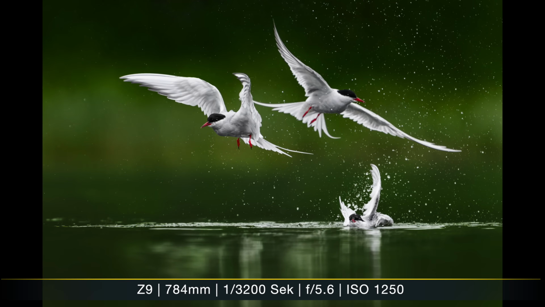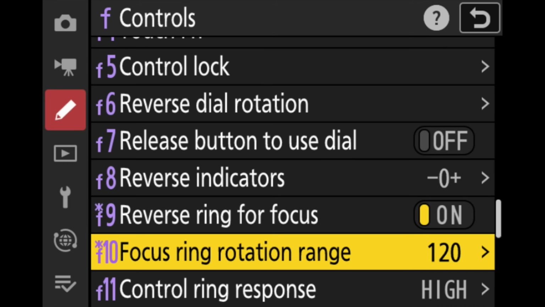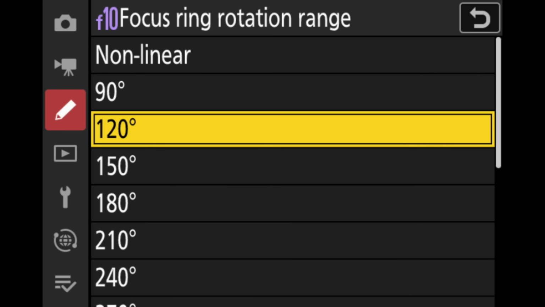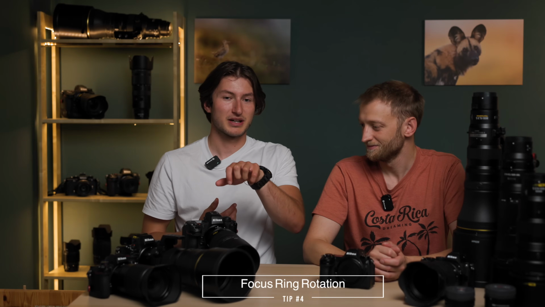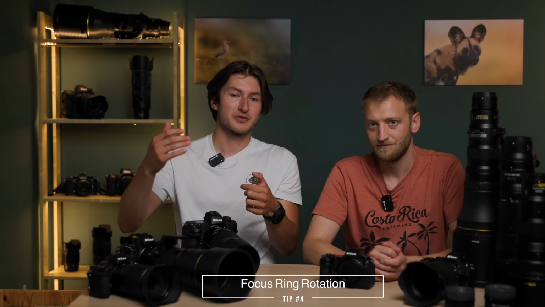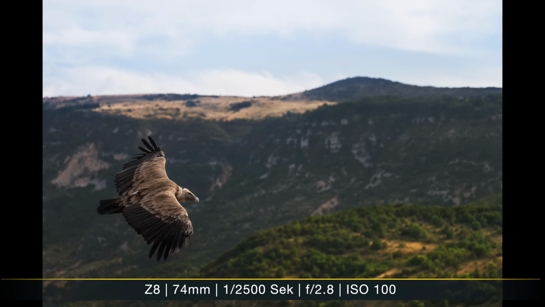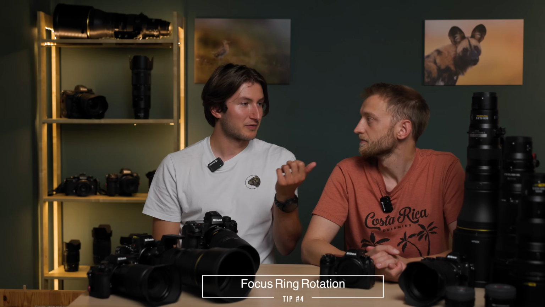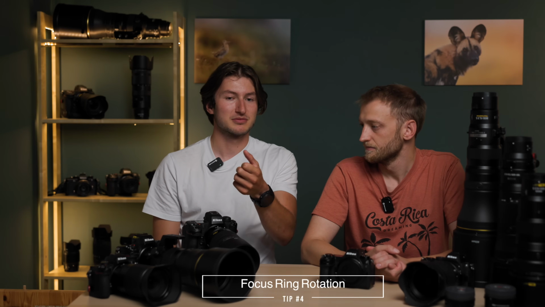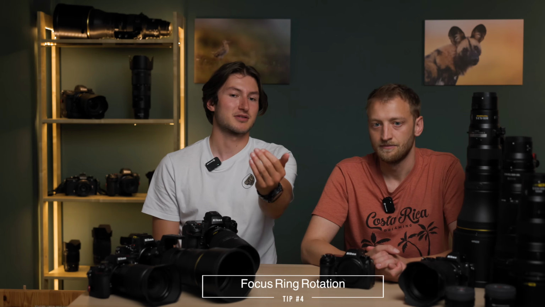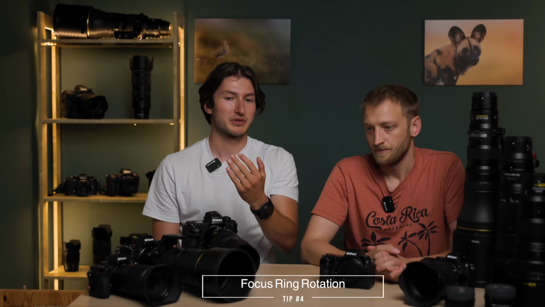So again, under the custom configurations, under F9, you can set up the focusing ring to a linear way. And you can set it to, for example, 90 degrees. So if you turn the focusing ring by basically a quarter, you move from infinity all the way to your close focusing distance. Or the other way, yeah. And by that, it's just way quicker. With a 400mm, for me, I basically just need to notch the focusing distance a bit, and then it just goes from the background to the area where I would expect the bird.